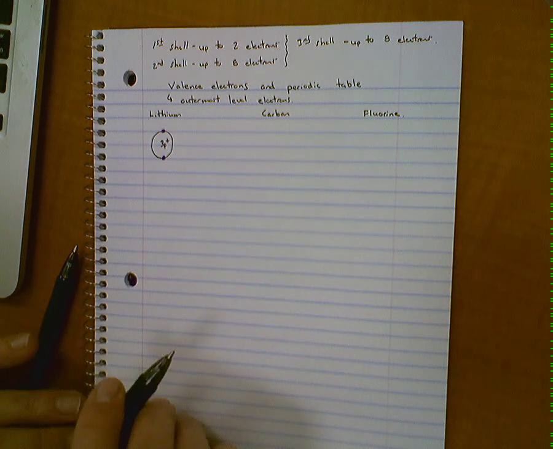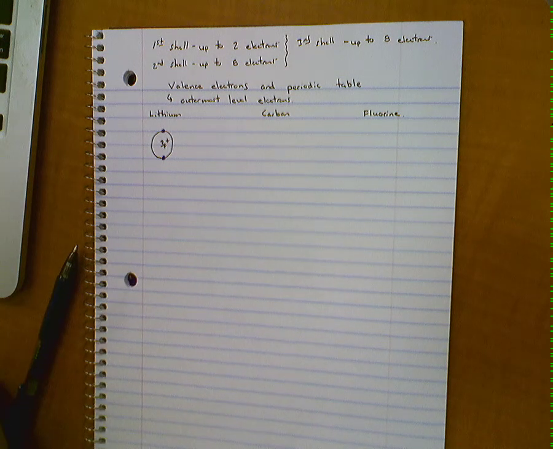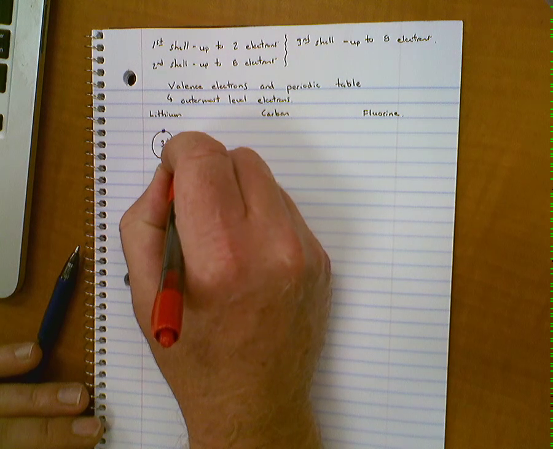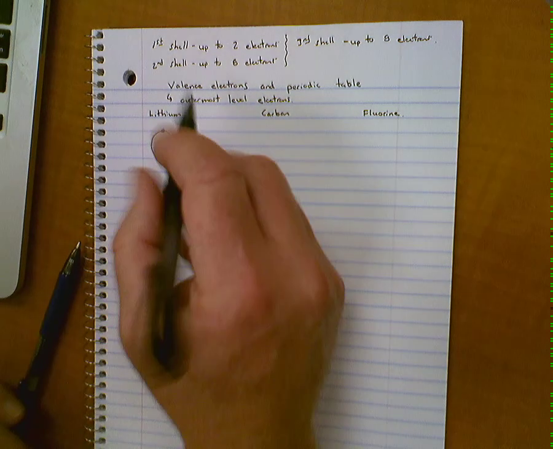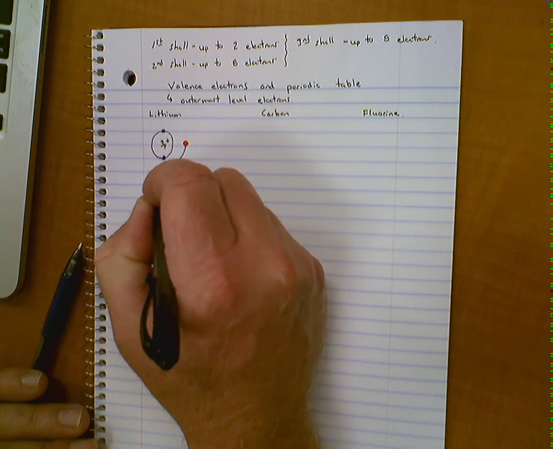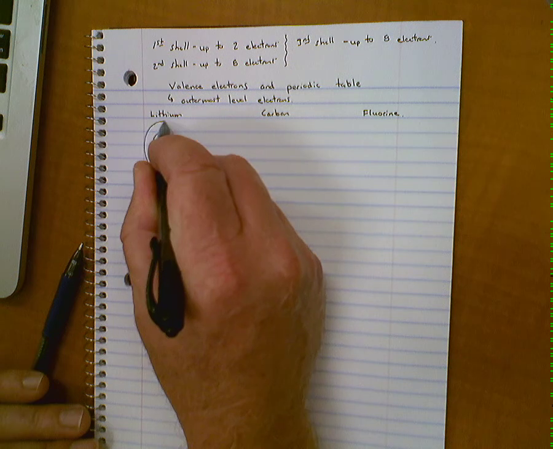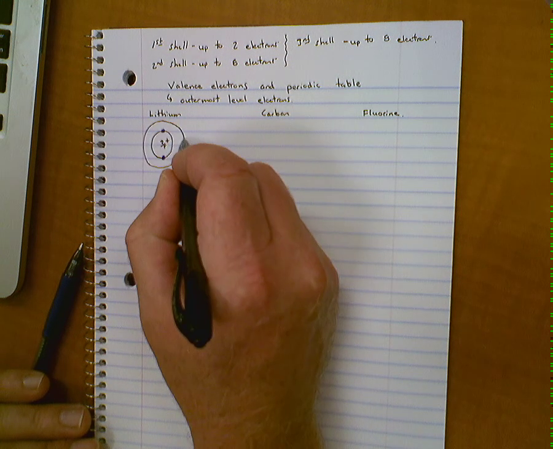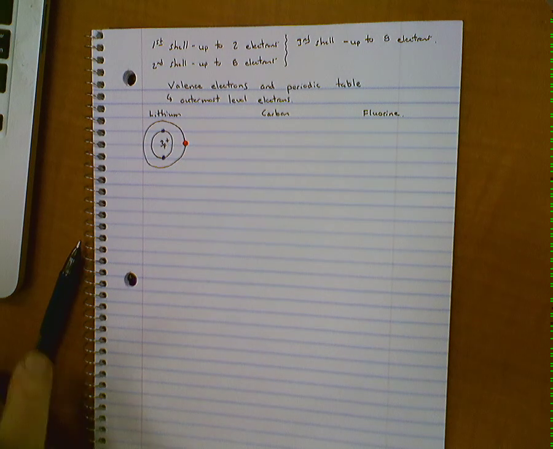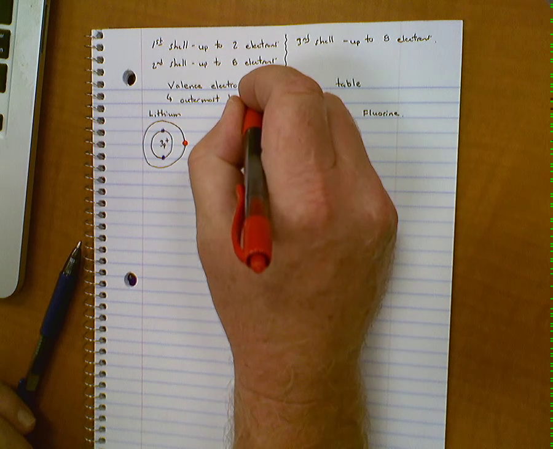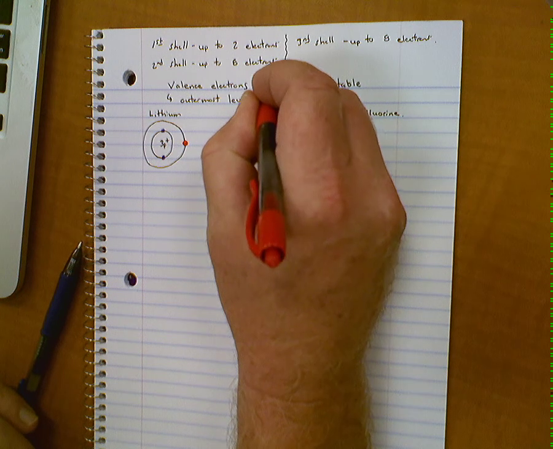And in our second shell, we're going to put 1 electron. So there is lithium with its 1 red valence electron. Our valence electrons here are going to be represented by the red dots.